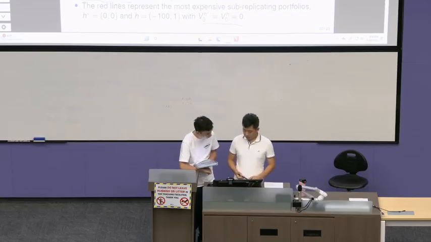Super replicating portfolio. But this portfolio was always more than the black one, so it's more expensive. Also, this portfolio is always more expensive than the black one, than the black tree. So if I want to draw a line, make sure all the three dots are above the black ones. So either I draw this one, or this one, it's always more expensive.